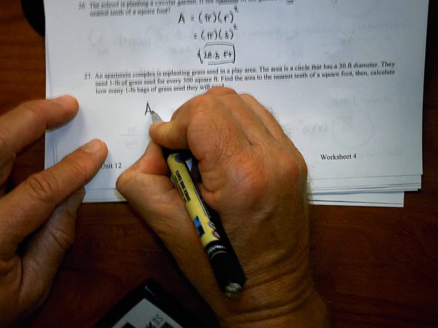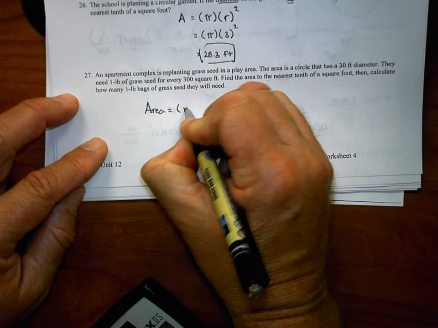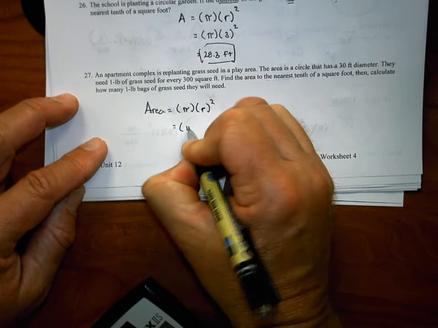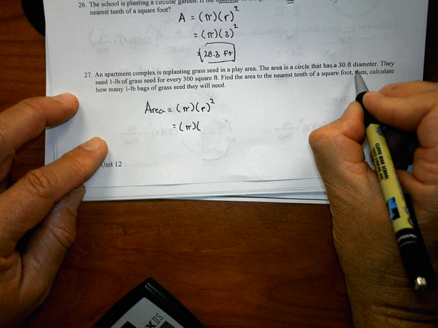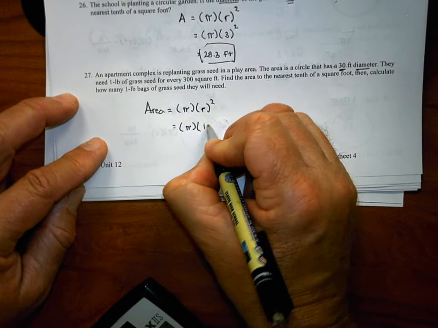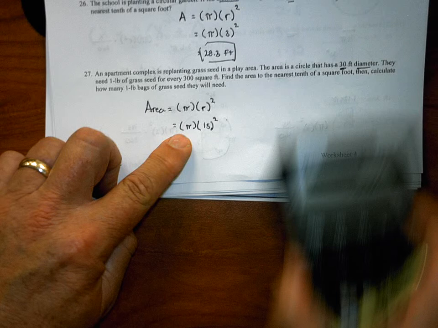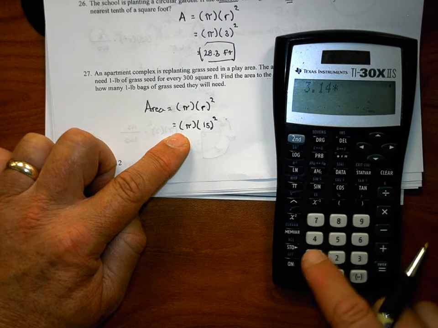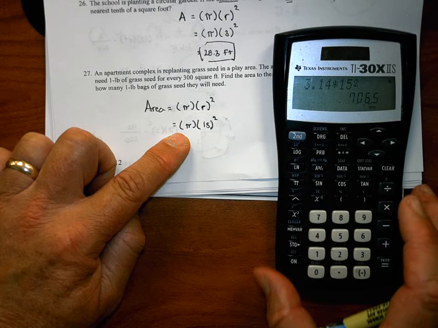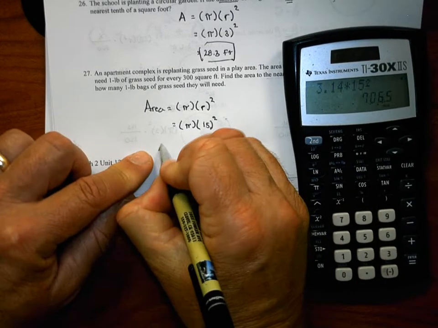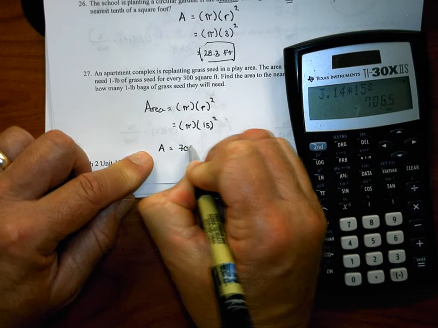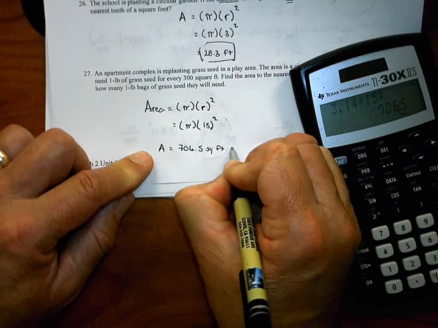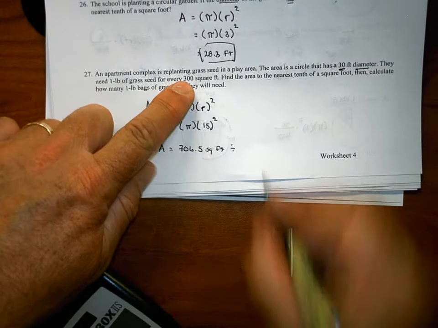So to find the area, I'm going to take pi and multiply it by the radius to the second power. The play area has a diameter of 30, so that means the radius is 15. So pi times 15 to the second power, so 3.14 times 15 to the second power tells me I have an area of 706.5 square feet. Then I'm going to divide that by 300 square feet.